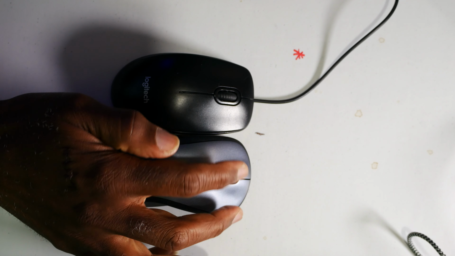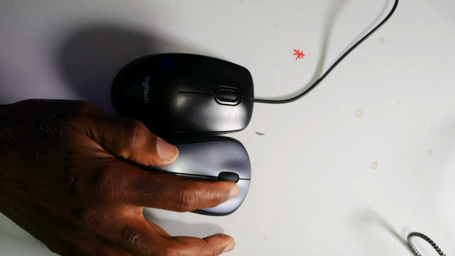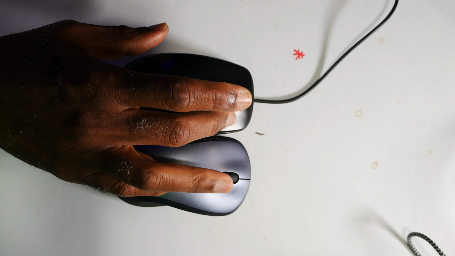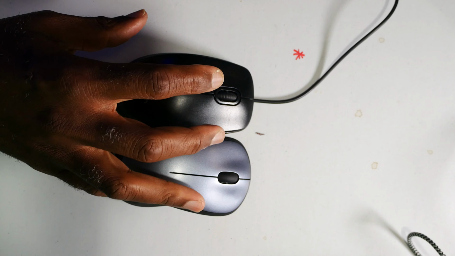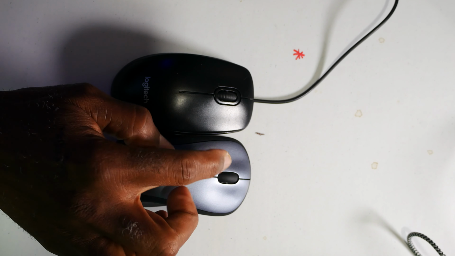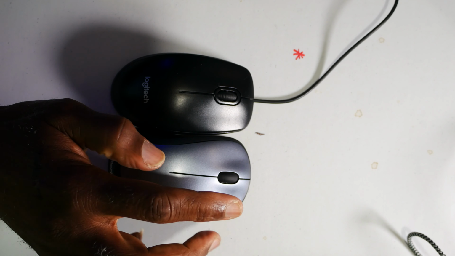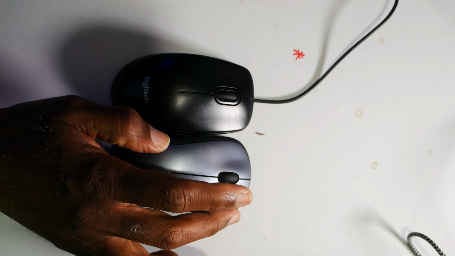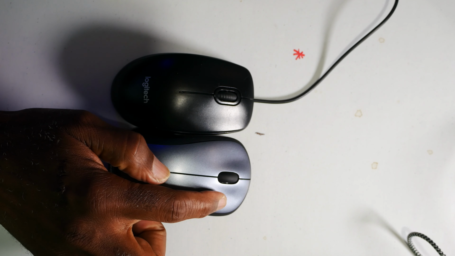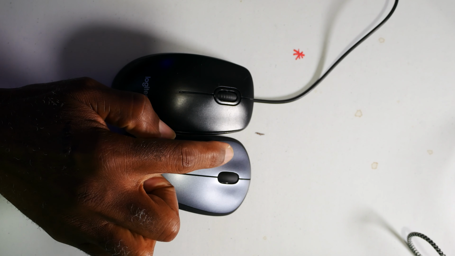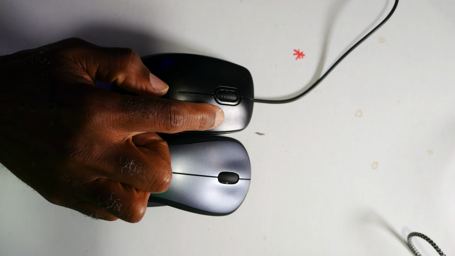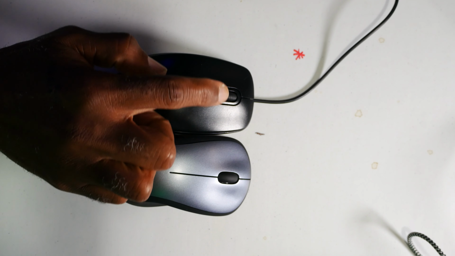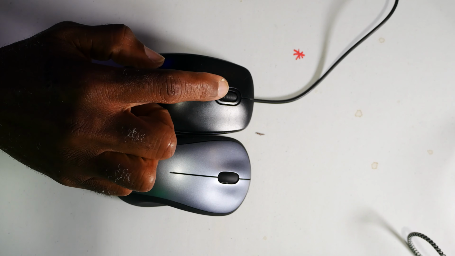Second thing, they both have a right side and a left side that you can click on. It's not very obvious to the person who is new to this, but depending on what you're doing, depending on what you're trying to execute, you would either press on this side or on this side. And it's the same thing with the corded one. Depending on what you're doing, you would click on the right side or on the left side of the mouse.